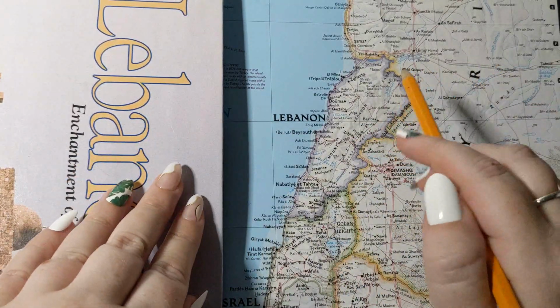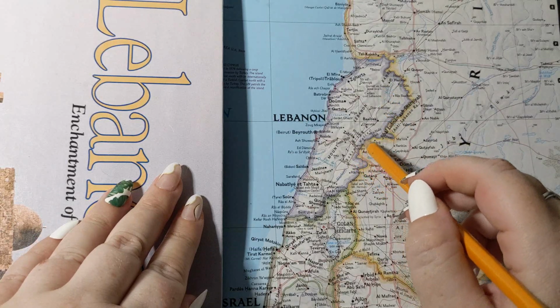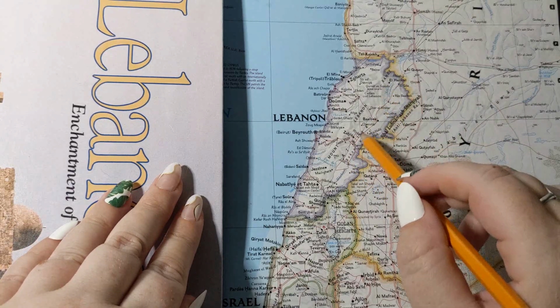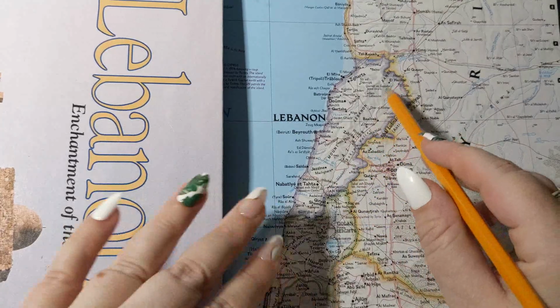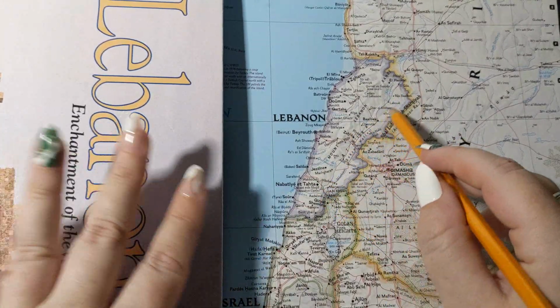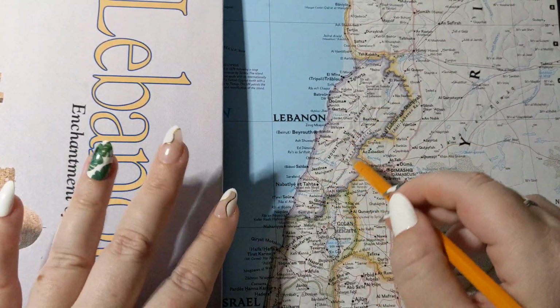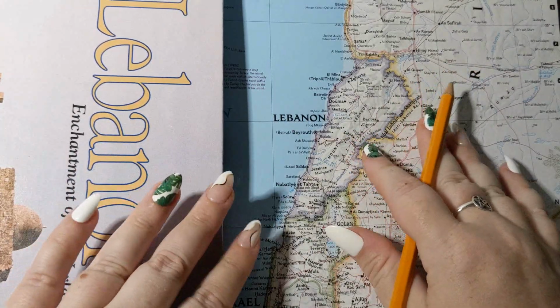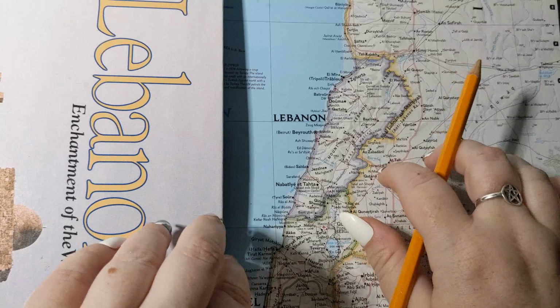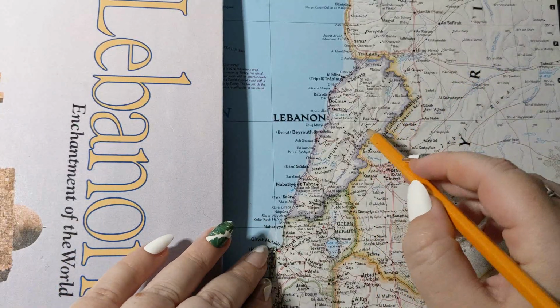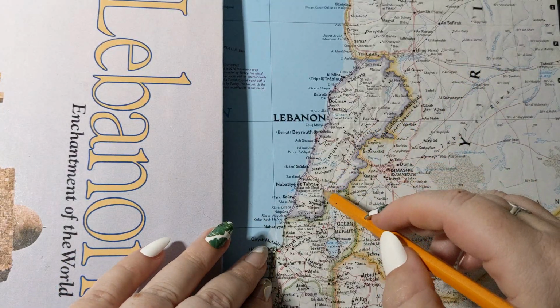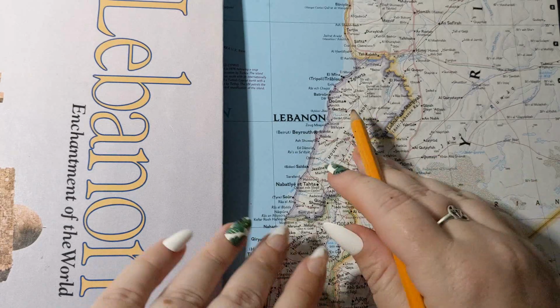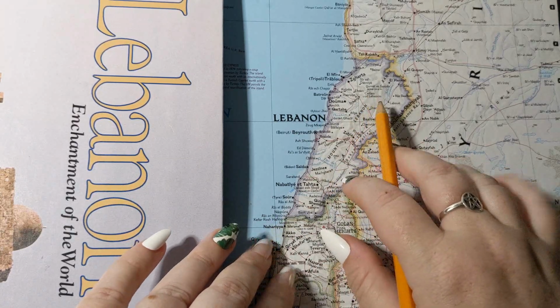the next section would be the Bekaa Valley. You can see it labeled right there, running right through here. This area is very, very lush and fertile farmland. It's the most fertile part of pretty much the whole Middle East. And the longest river flows from it down here to the Mediterranean. It is the Litani River.